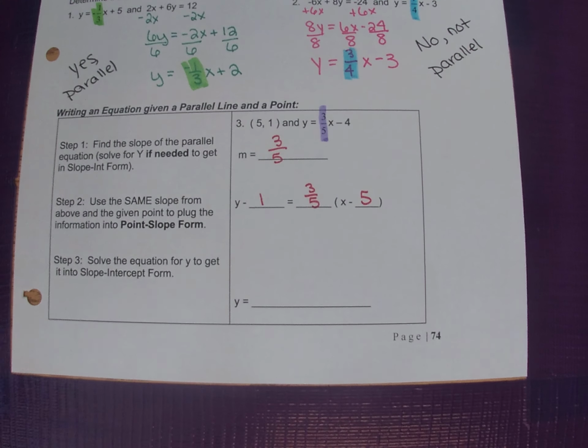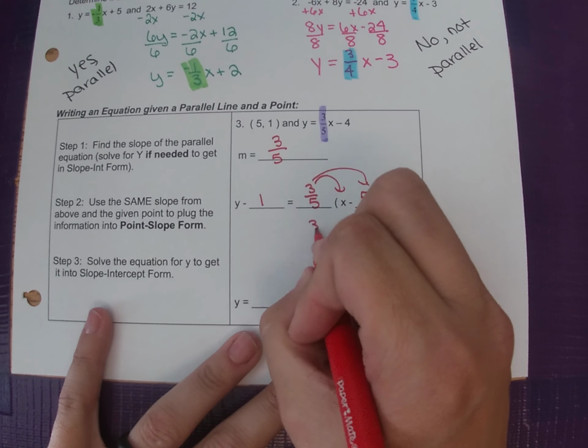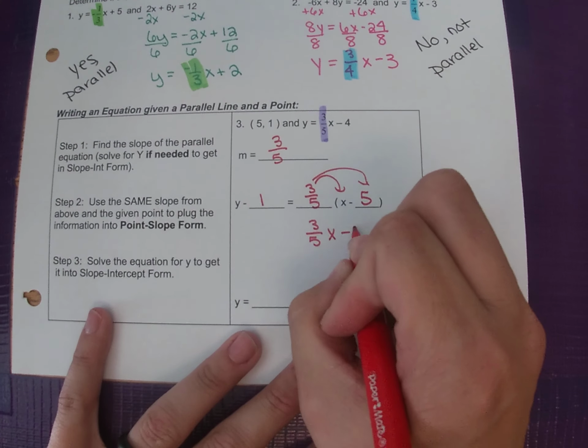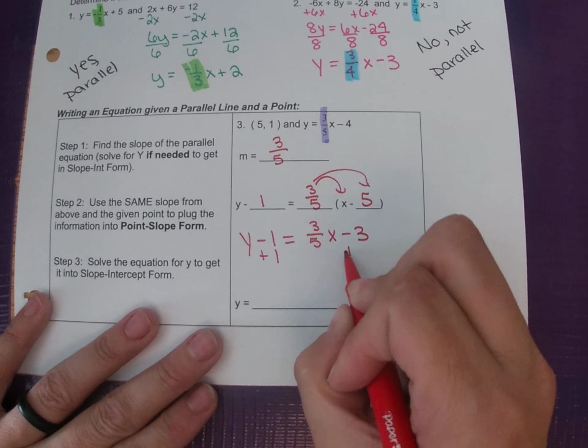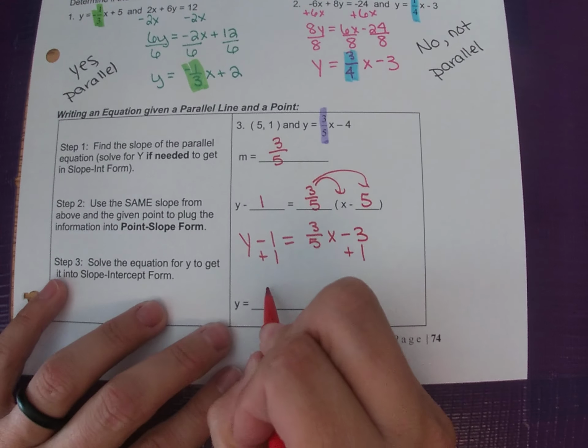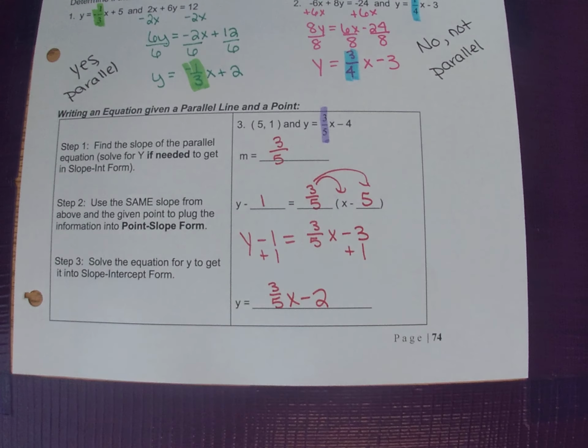Right, and like we said yesterday, we never want to leave equations of lines in point-slope form. So we want to distribute, which will give us 3/5 x minus 3. I'll undo subtracting 1 by adding 1. And so my parallel line will be y equals 3/5 x minus 2.